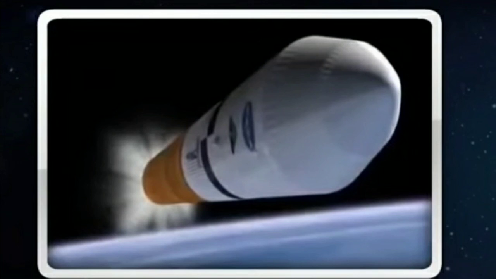So children, now you understood why these spacecraft travel to the moon or other planets? Because their initial velocity is much larger than the escape velocity. So they overcome the gravitational attraction of the earth and therefore they can travel into space.